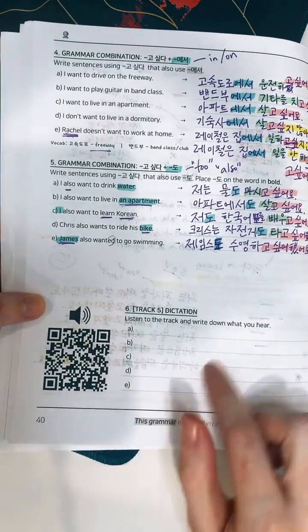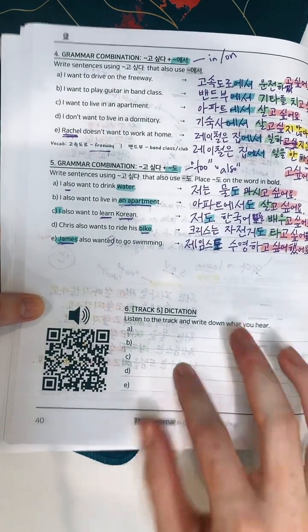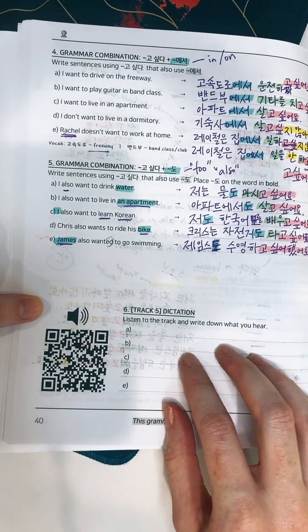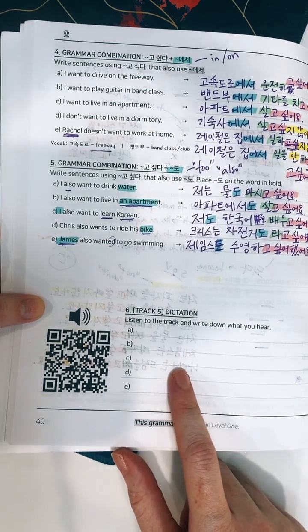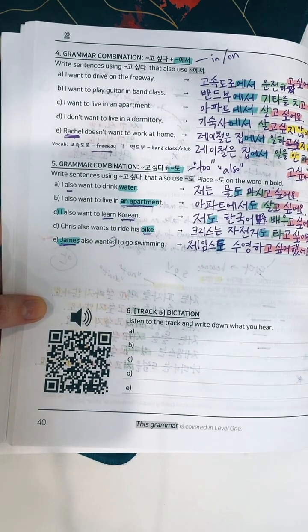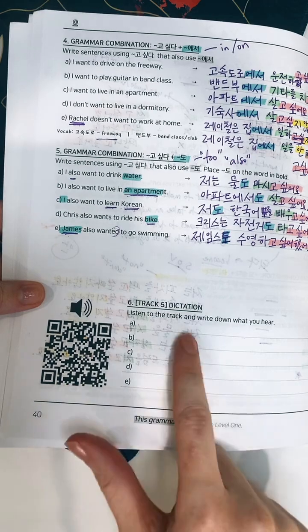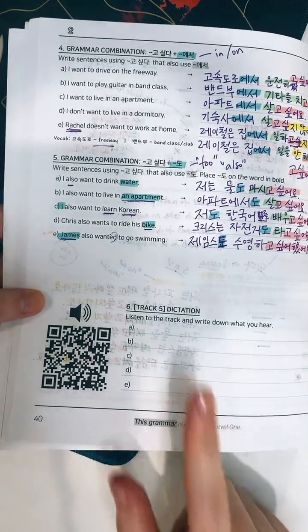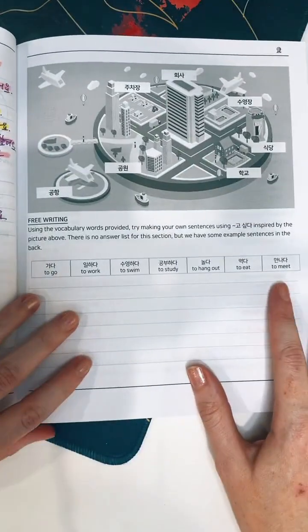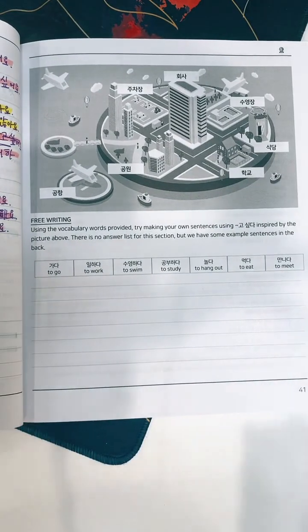So there is a dictation here as well. I won't do it in this live stream, but if you do get the book, make sure you practice this. It's a really good exercise to practice your listening skills. You just follow the QR code, listen to the track, and write down what you hear. There is another exercise that I won't do in this live stream, but I recommend that you do if you get the book.